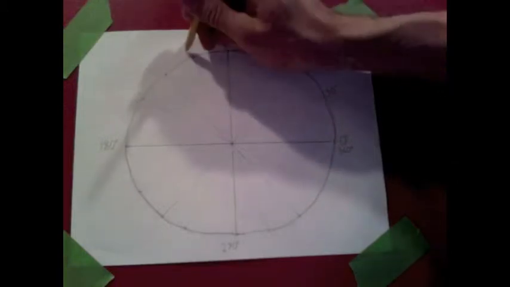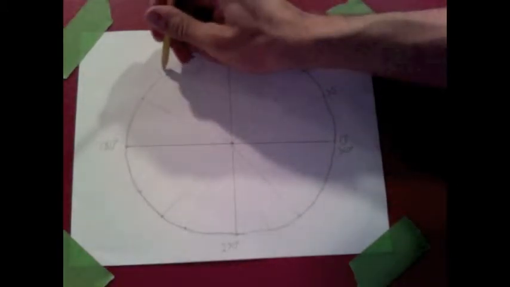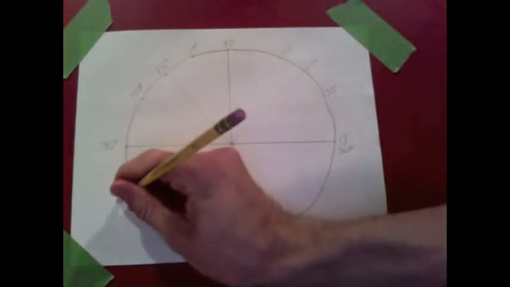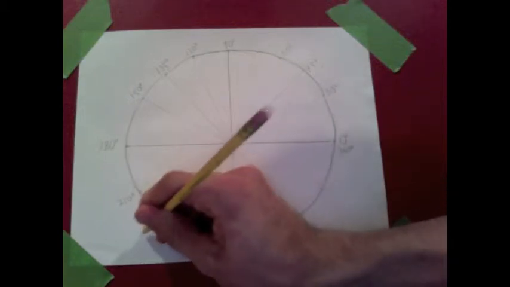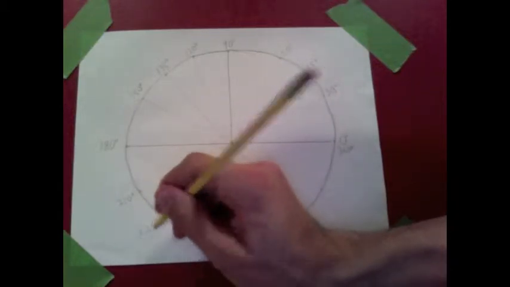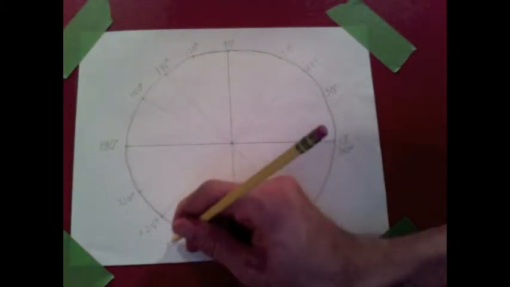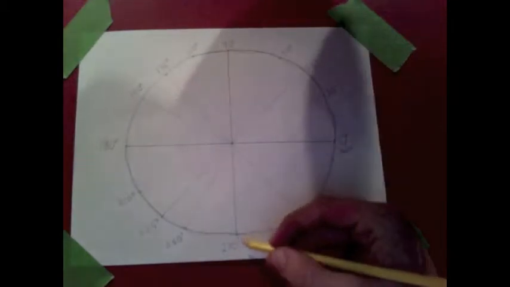So we have 120 degrees, 135 degrees, and 150 degrees. Then we have 210 degrees, 225 degrees, 240 degrees, and then 270 degrees.